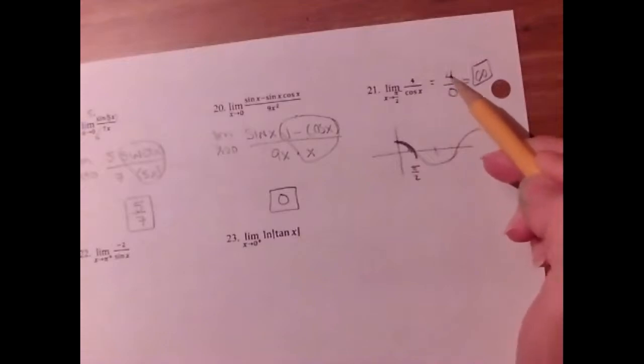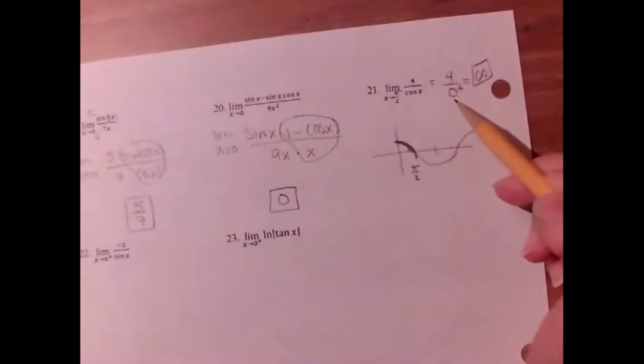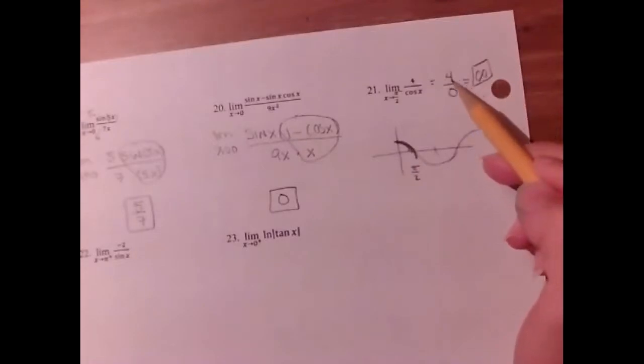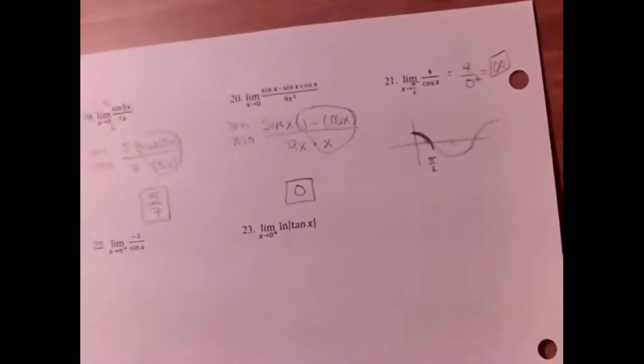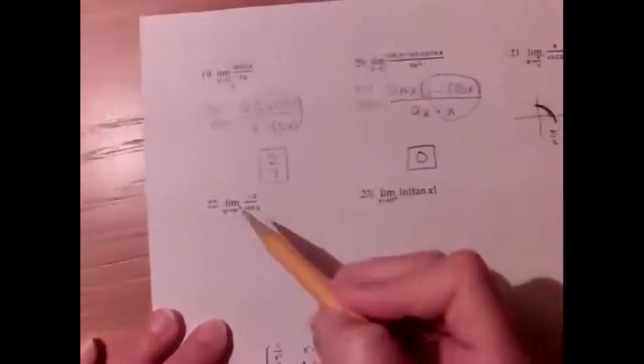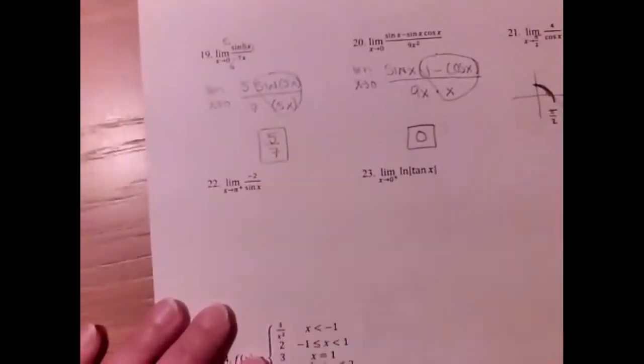But if you got to the 4 over 0 and you felt stuck, you could guess positive or negative infinity. You have a 50-50 shot of getting it. If you realize there's an asymptote, you know it's going to be one or the other. And if you were like, hey, I need another example of that, here you go. I'm going to do another one, okay?